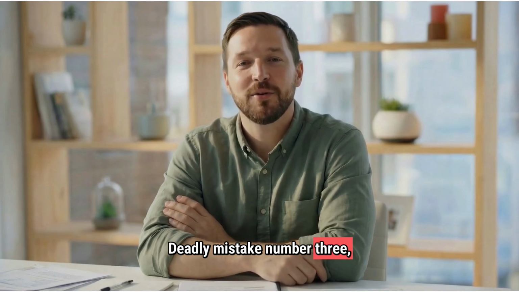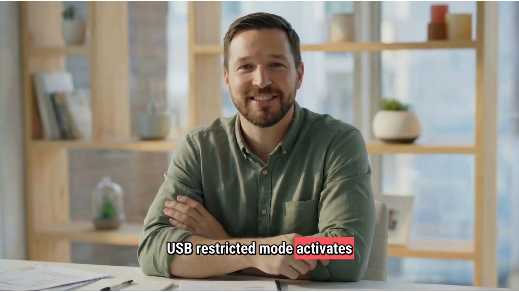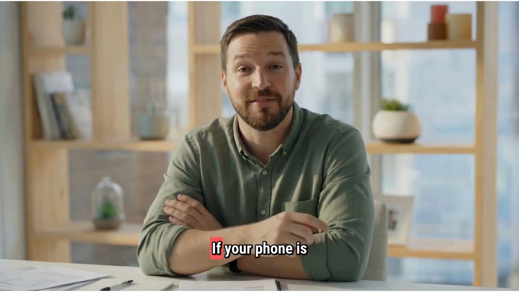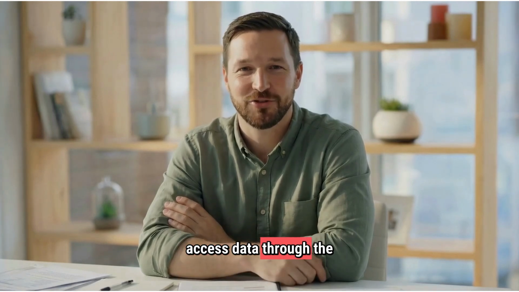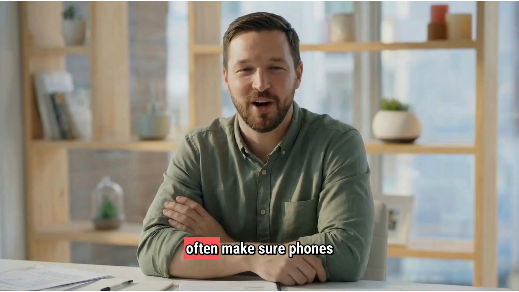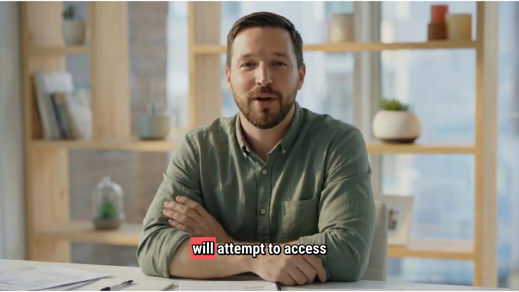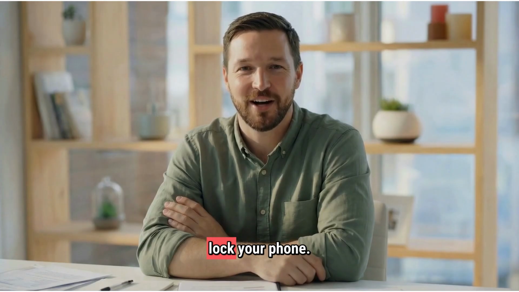Deadly mistake number 3: leaving your phone unlocked or recently unlocked near law enforcement. USB restricted mode activates after 1 hour of being locked. If your phone is unlocked or was recently unlocked, forensic tools can access data through the USB port immediately. This is why officers securing a scene will often make sure phones are not locked or will attempt to access them before they lock. The protective behavior in any encounter with law enforcement is to immediately lock your phone.